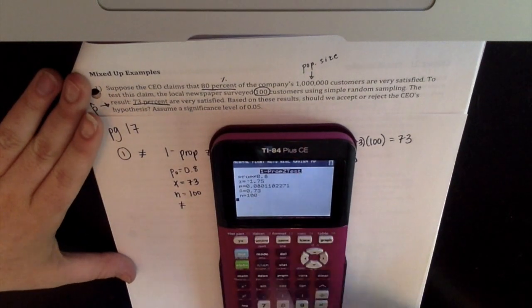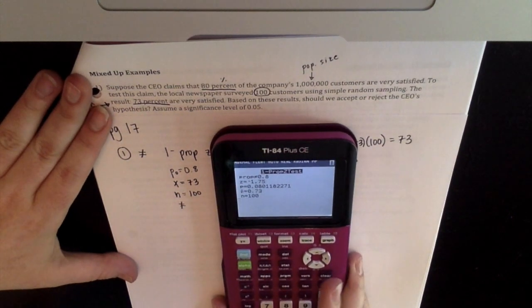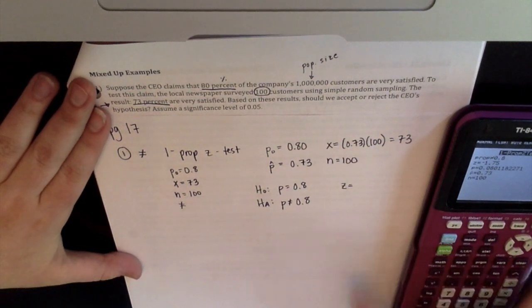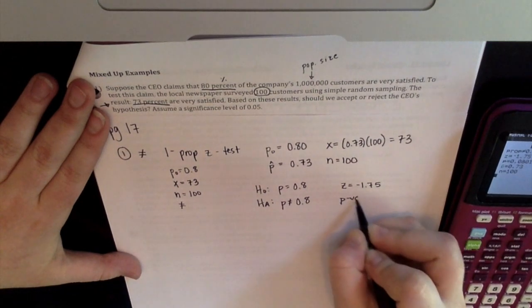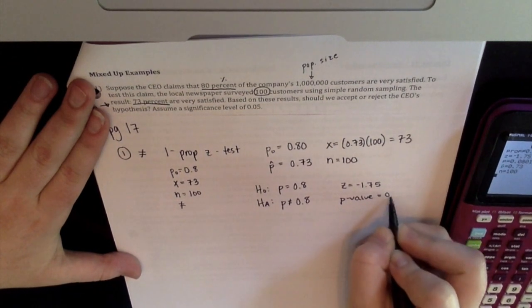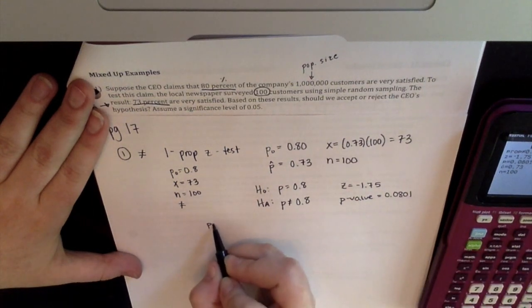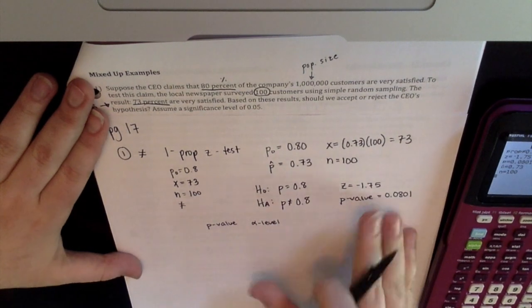Z is negative 1.75, and my p-value is 0.0801. So let me record that information. Z equals negative 1.75, and my p-value is 0.0801. So finally, we need to make a conclusion. We need to compare the p-value to the provided alpha level.